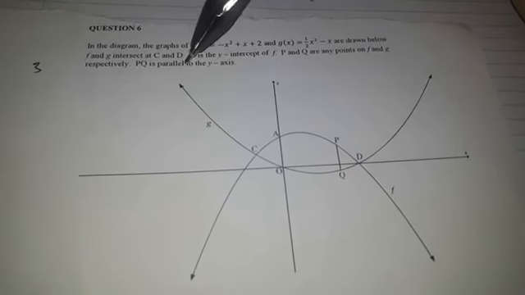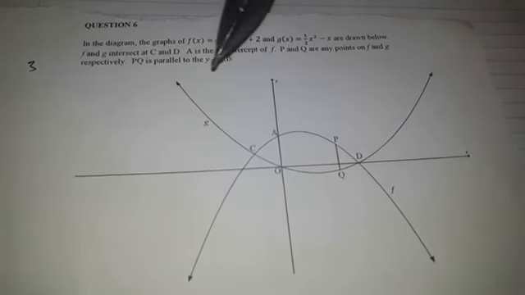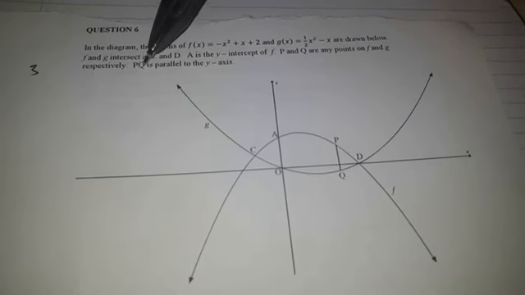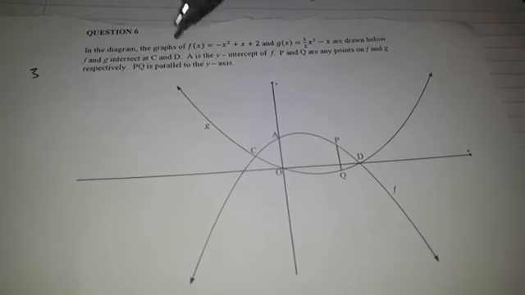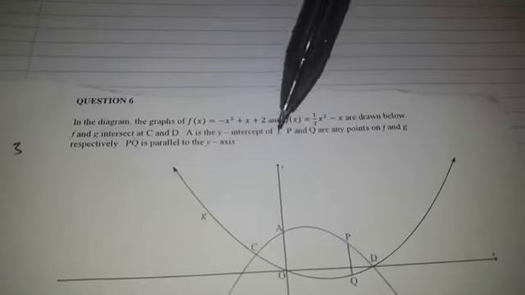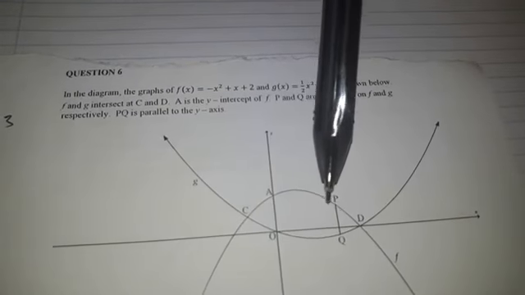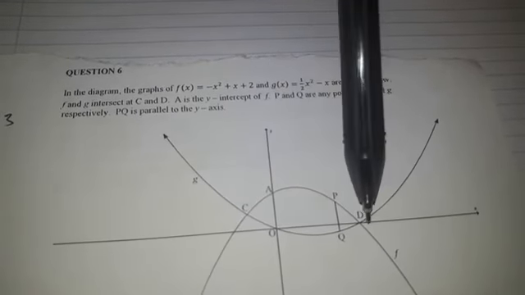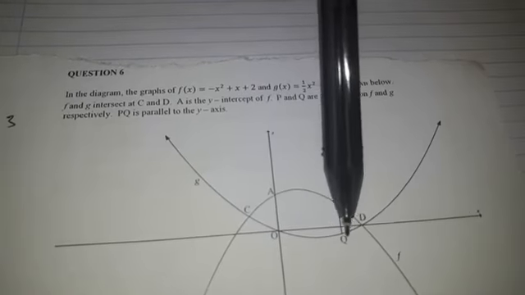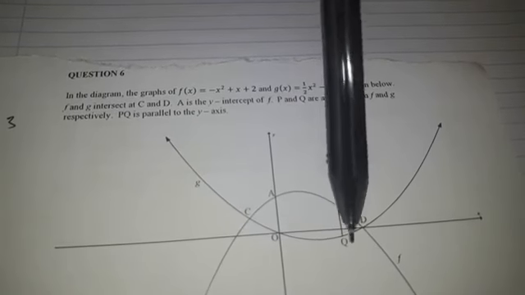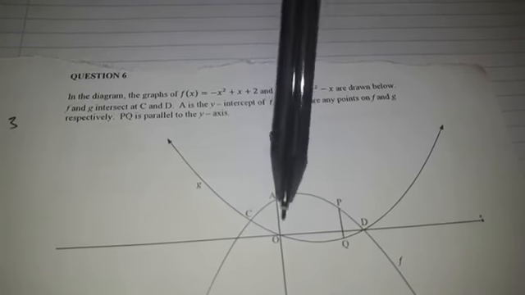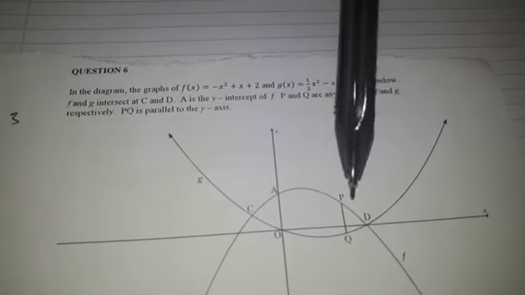And then they said PQ is parallel to the y-axis. So what they mean is as P moves to the left or to the right, Q will also be moving to the left or to the right, so that this line remains parallel to the y-axis, so they move together.